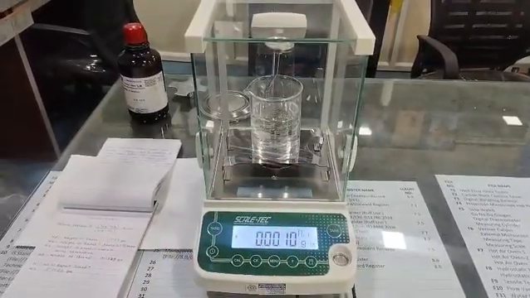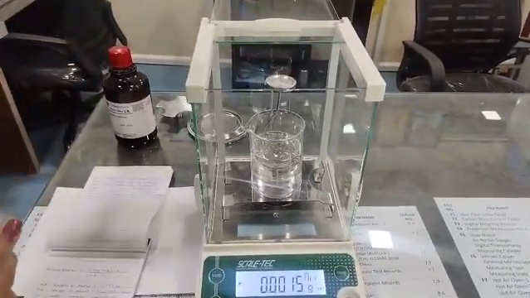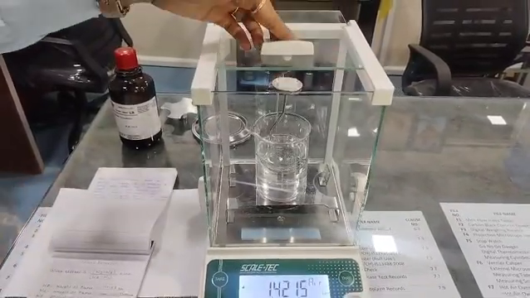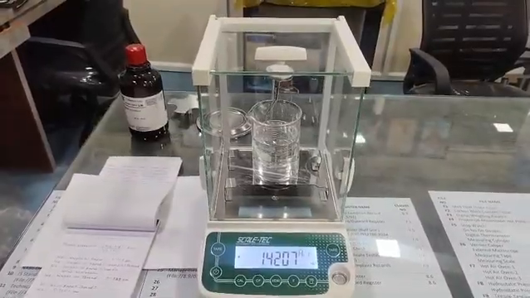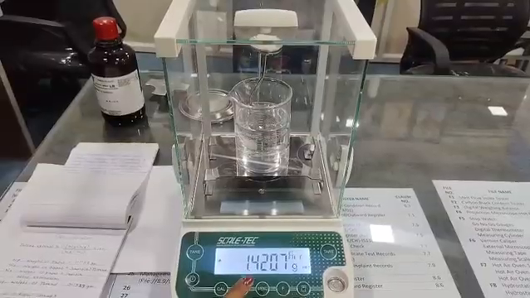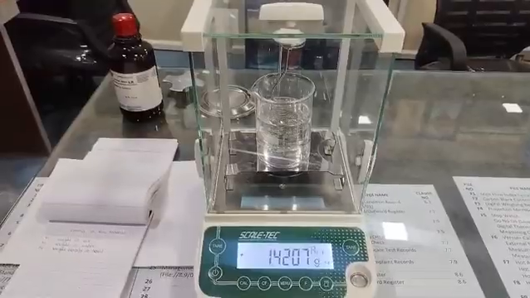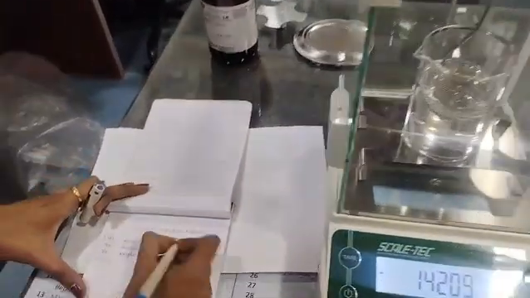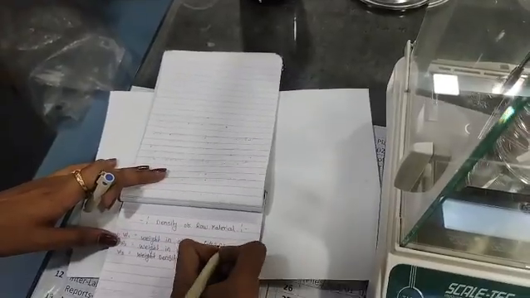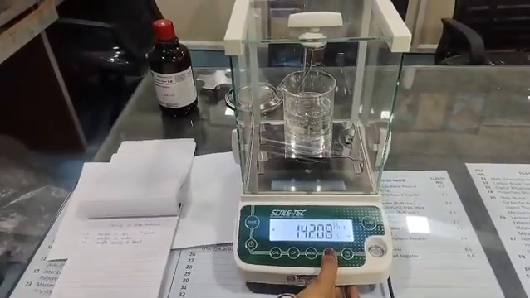To do that, just place this sample over this pan. So here the weight has come, that is 1.420. For manual calculation, here I am writing the weight, 1.4208. Now to save this value, again you have to press the function key.